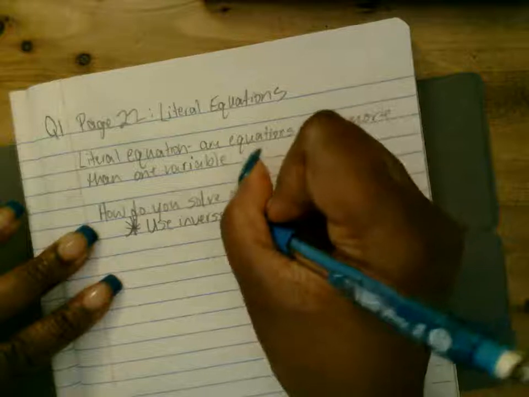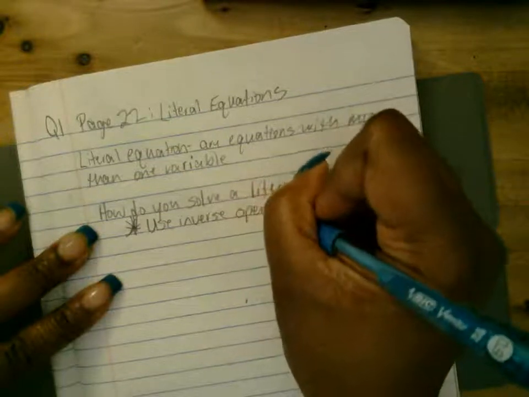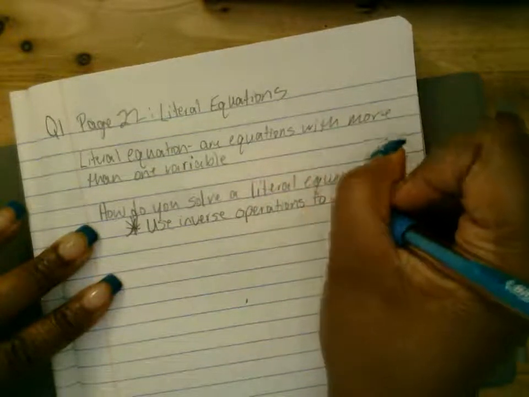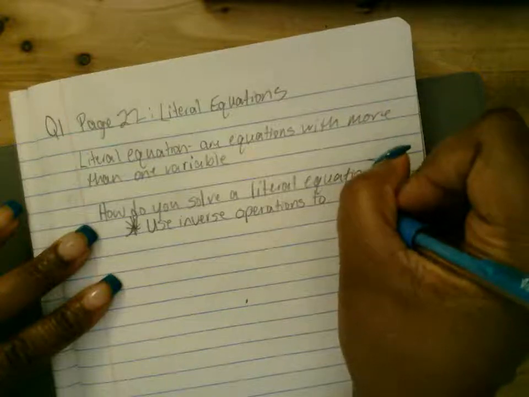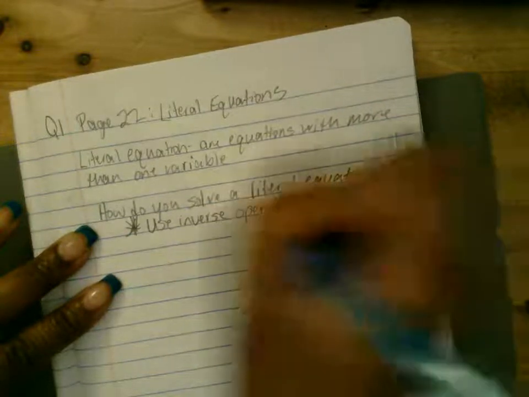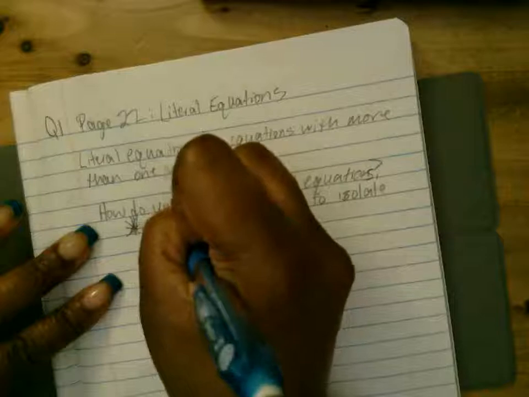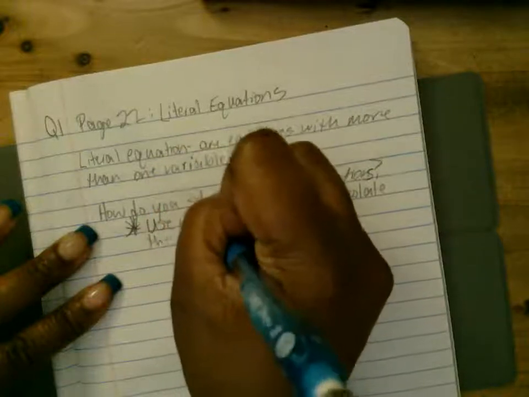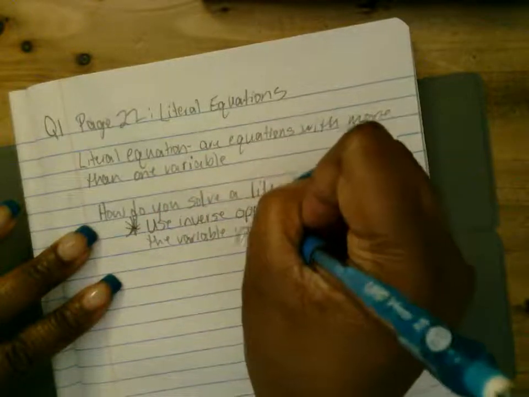Use inverse operations to isolate the variable you are solving for.